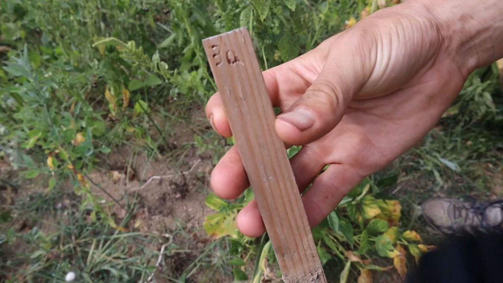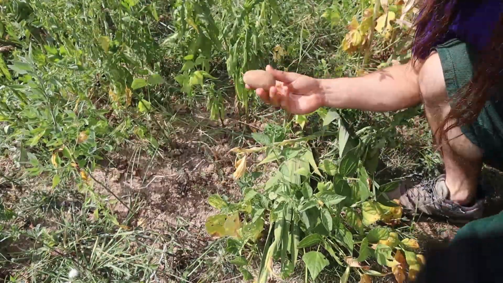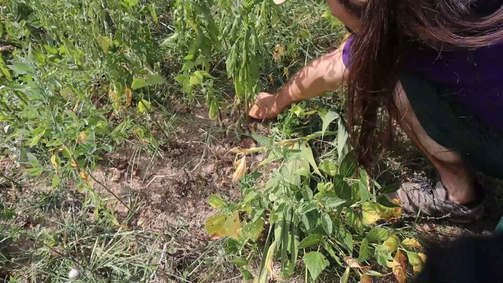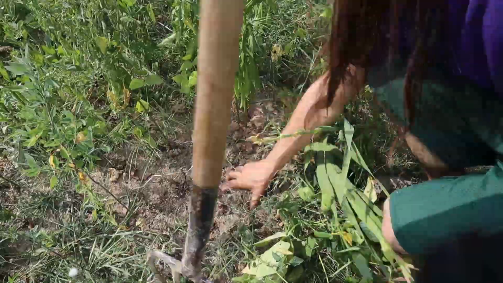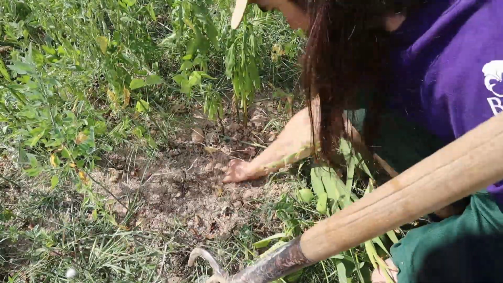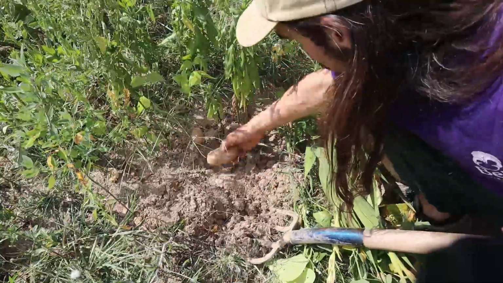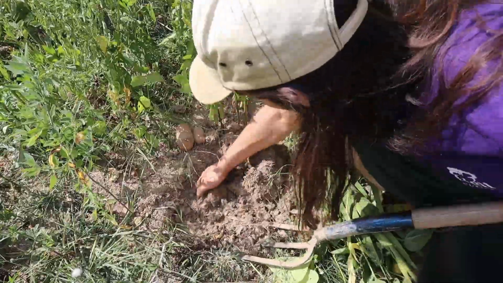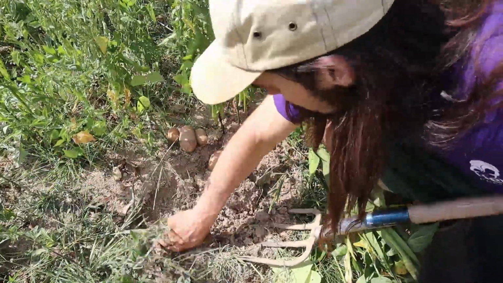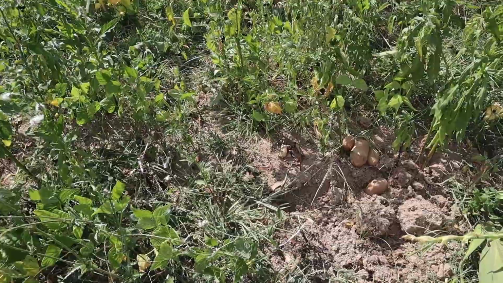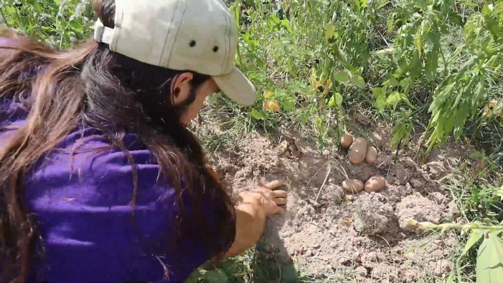Unfortunately, when I was harvesting group 3A, the unfertilized potatoes, the camera shut off on me, so I didn't actually get a full look, not on camera anyway, of that yield of potatoes. But I can say that from what I saw with my own eyes, that pile seemed to be pretty comparable to the calcium carbonate fertilized potatoes, being that there wasn't really much difference between those two.